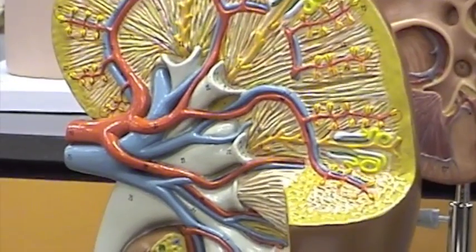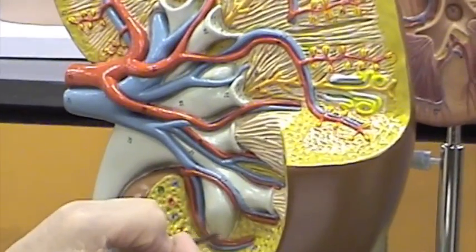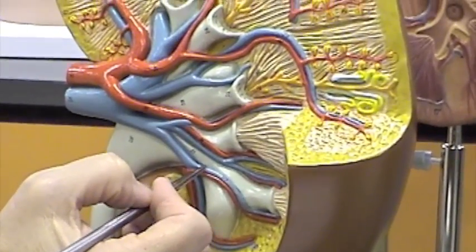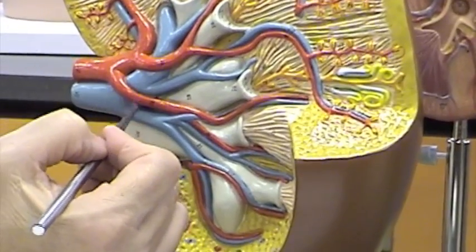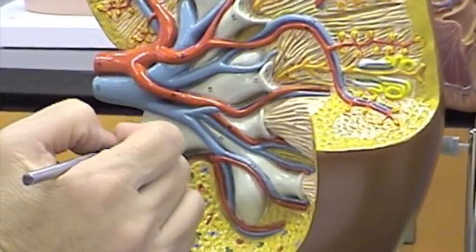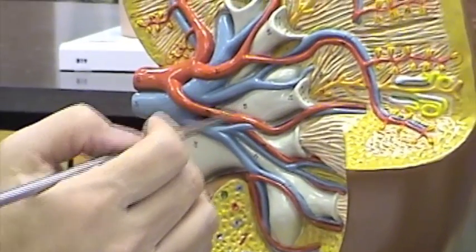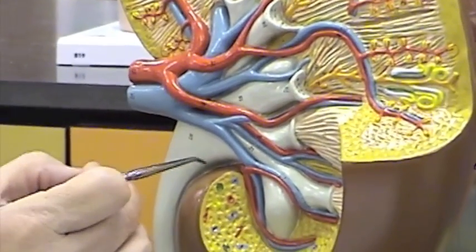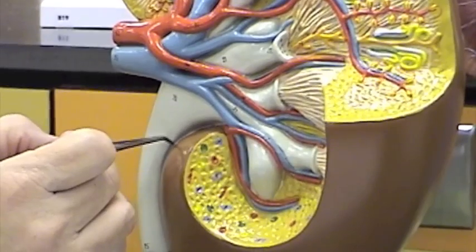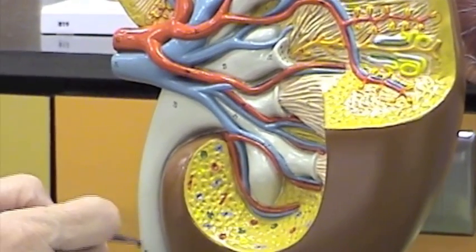And on this one, this is probably the best one to see. Here's a minor calyx, here's a minor calyx, this is a major calyx. When they come all together here, we have the pyramid. I'm sorry, not the pyramid. We have the pelvis. Here is the ureteropelvic juncture, and here is the ureter.